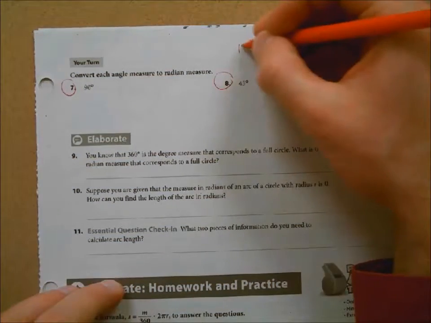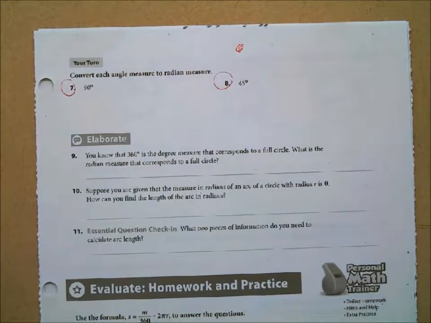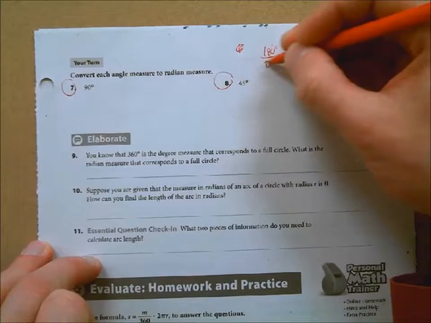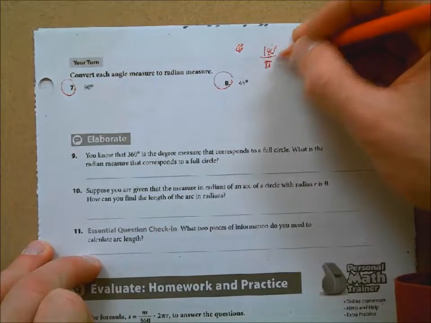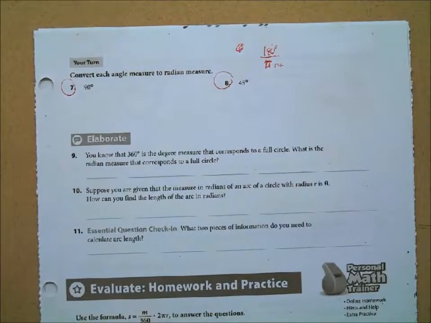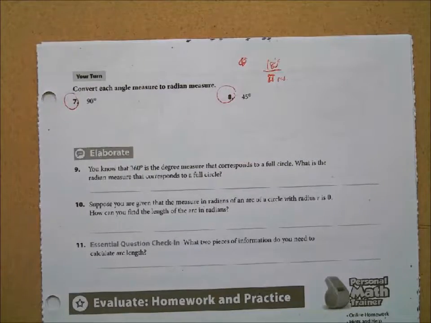Remember that you start with 180 degrees over pi as our known ratio there. Okay, 180 degrees over pi radians. That's our known measurement there.